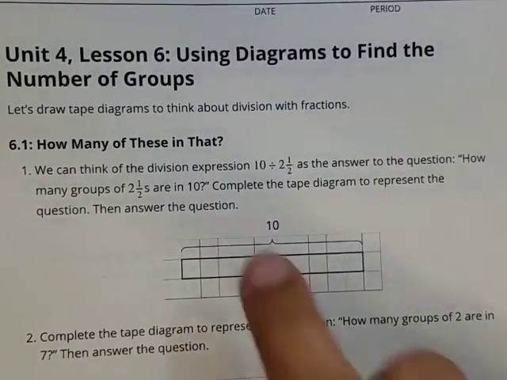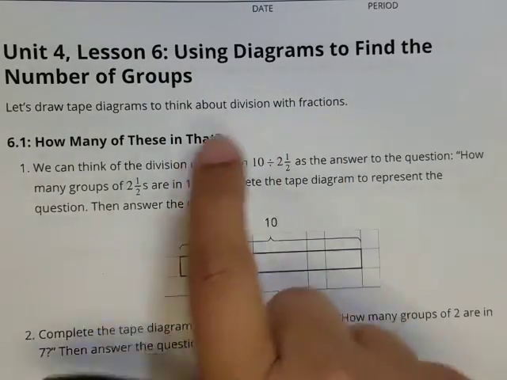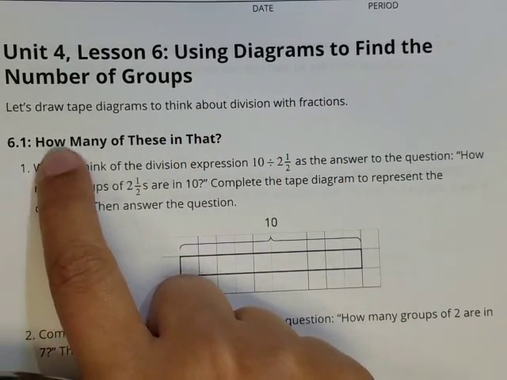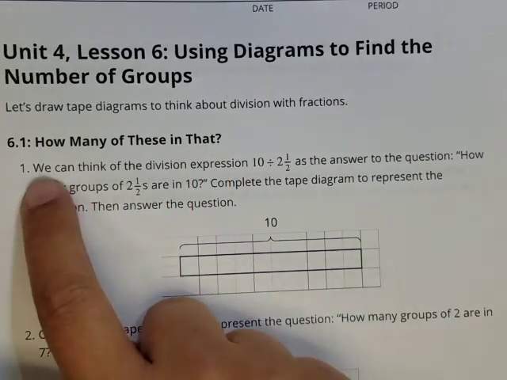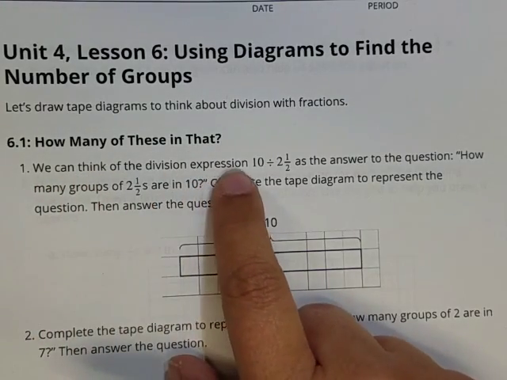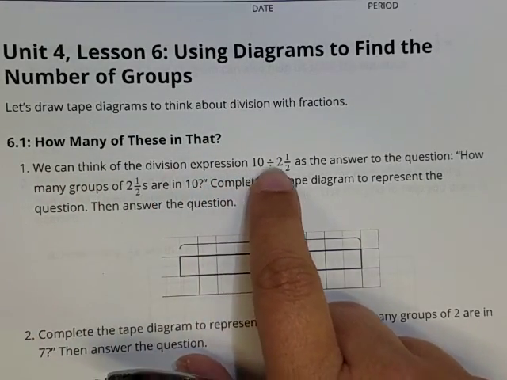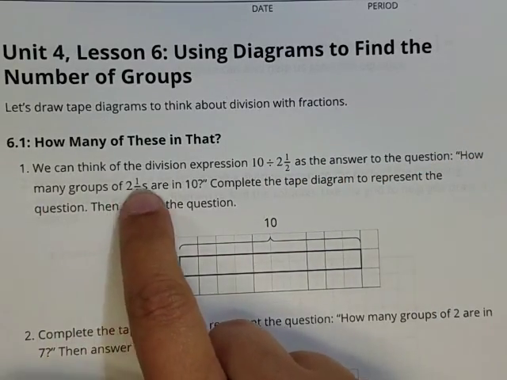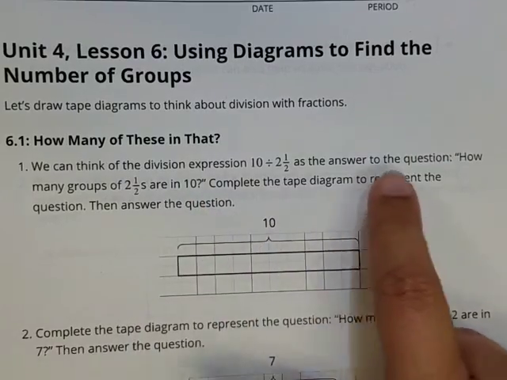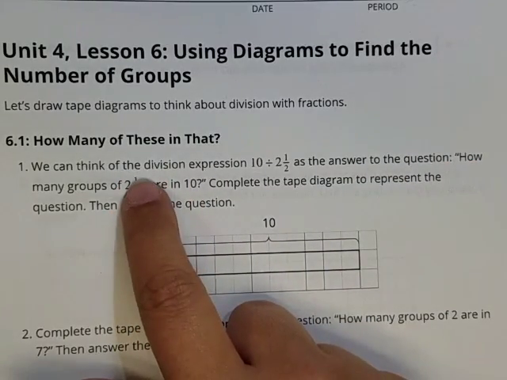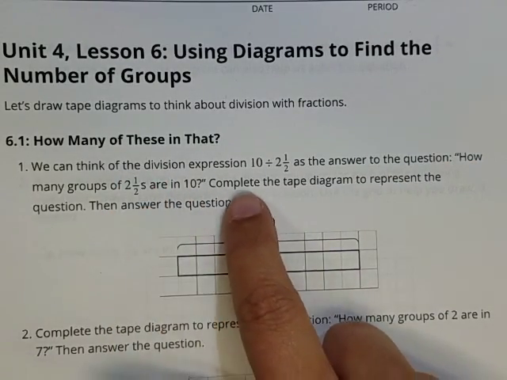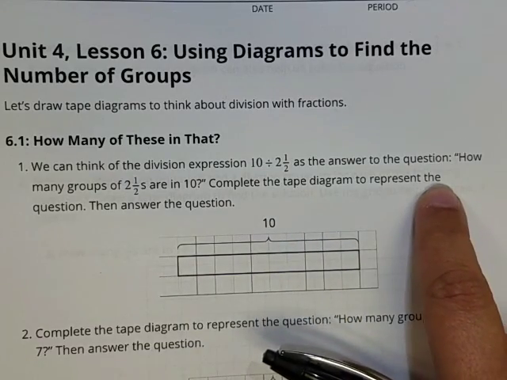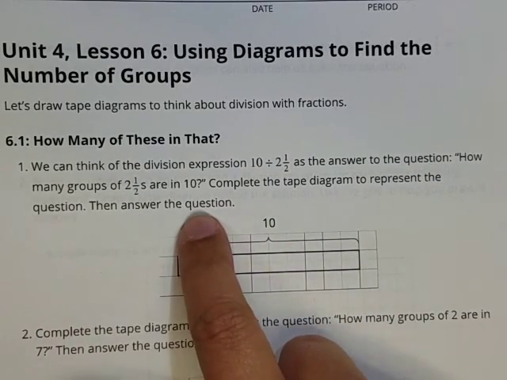So we're going to draw some tape diagrams to think about division with fractions. So 6.1, the title is, how many of these in that? Number 1, we can think of the division expression 10 divided by 2.5 as the answer to the question, how many groups of 2.5 are in 10? I really feel that this sentence is very crucial to understanding what division is. So we're going to complete the tape diagram to represent the question, and then we're going to answer the question.